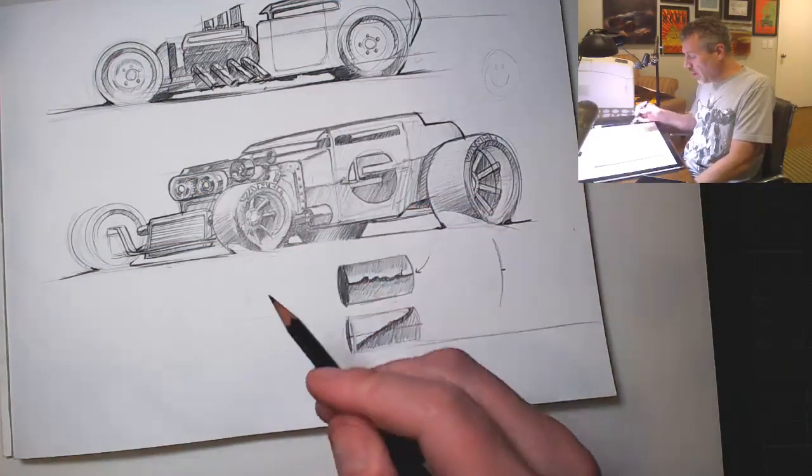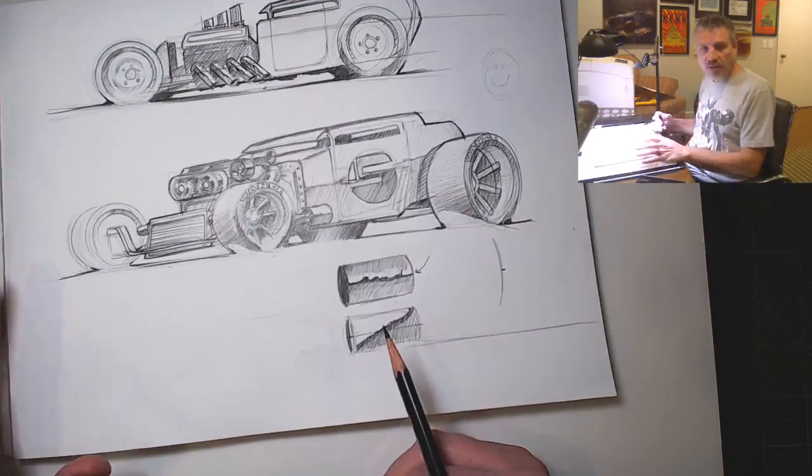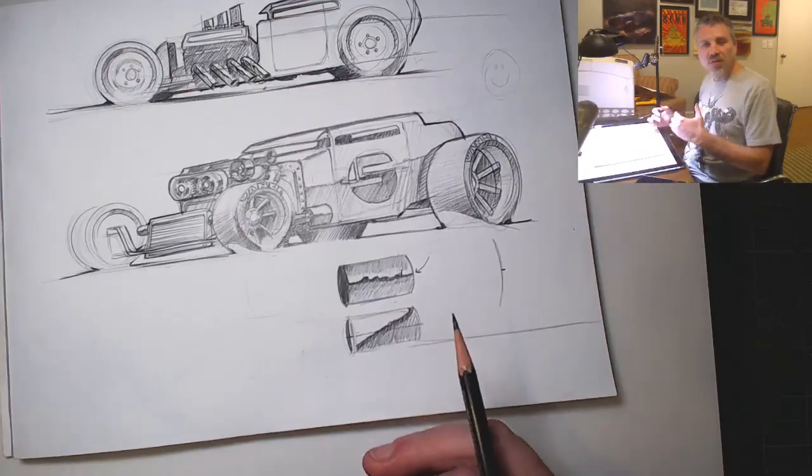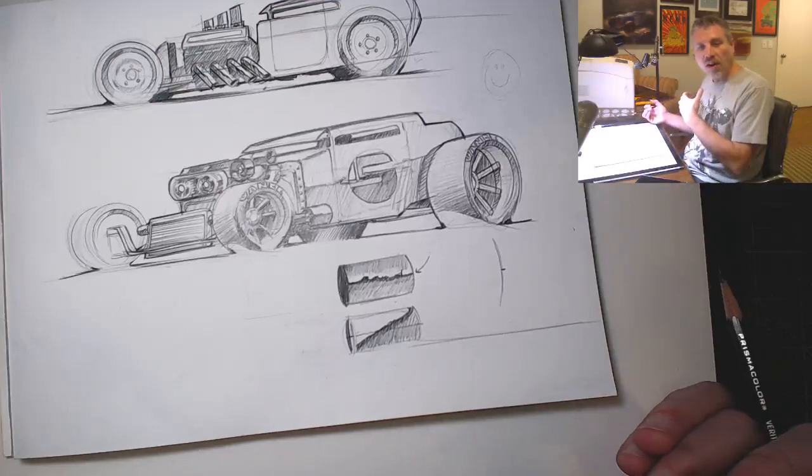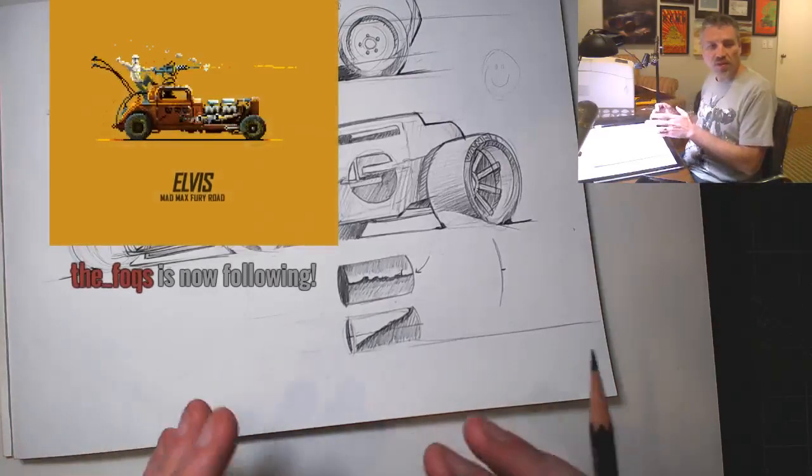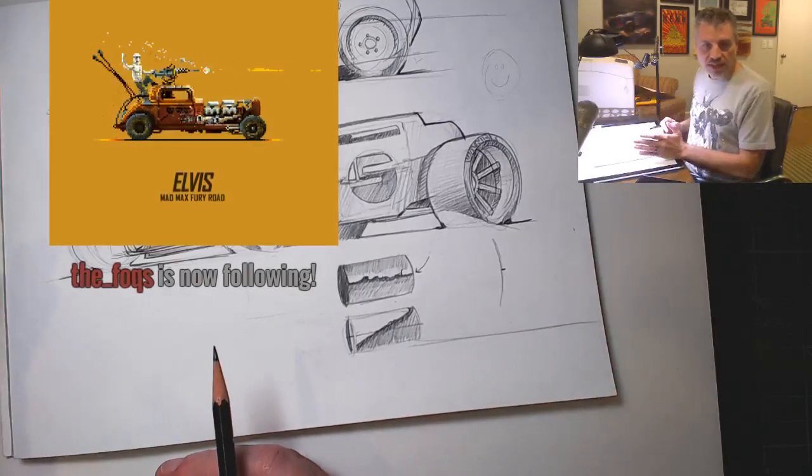Because when you're drawing cars and you're showing off their reflections and stuff, you don't want to do reflections that are going to take away from the car, because you want your surfaces to read first before the reflection does.